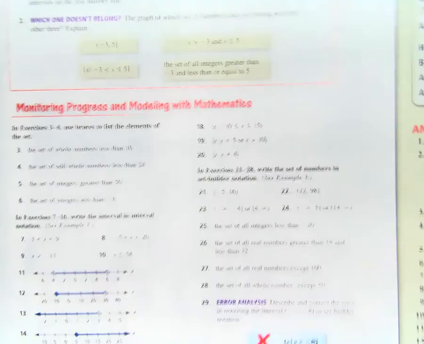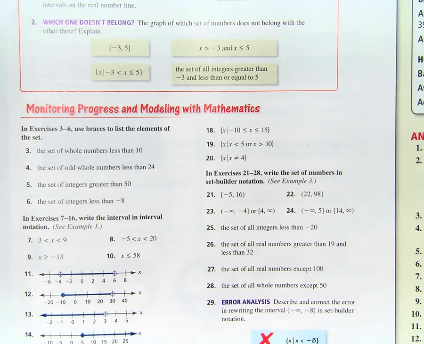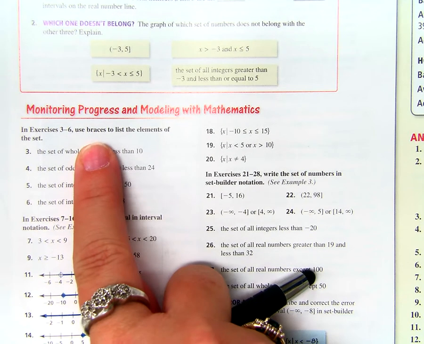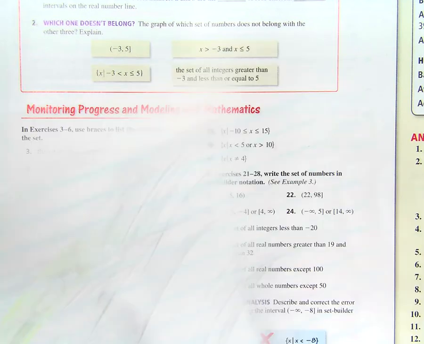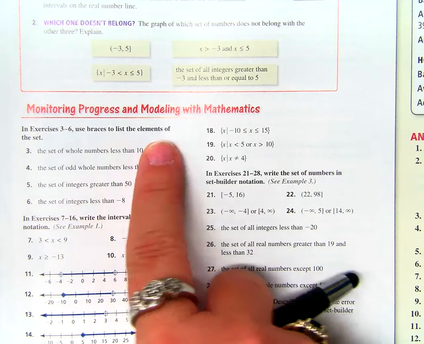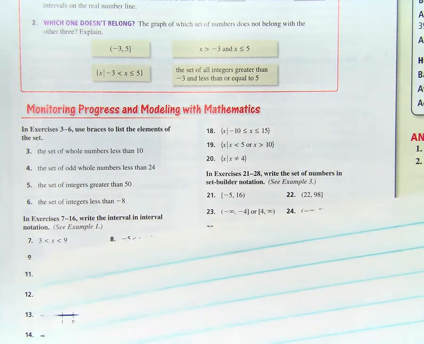All right? So very quickly, look at problem number 3. So this is one of the few places they're like, hey, do this one. Except we haven't seen an example of stuff like this yet. So that's why I'm going to go through it with you real quick. It says, use braces, these things, to list the elements of the set.